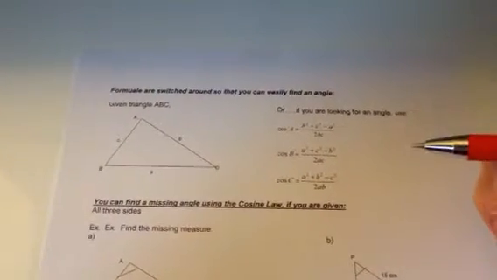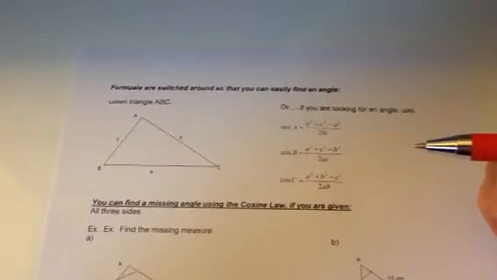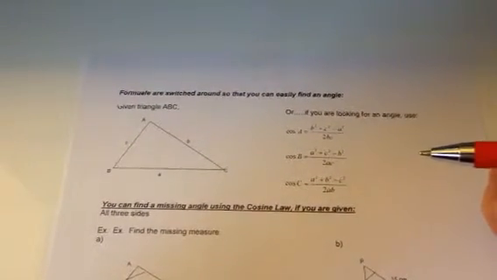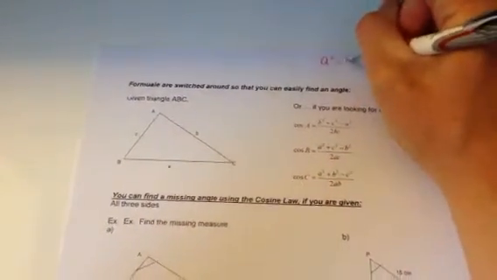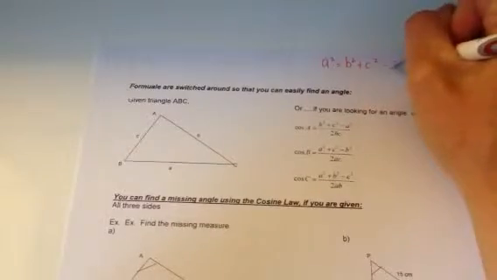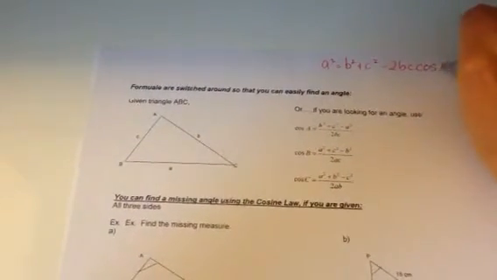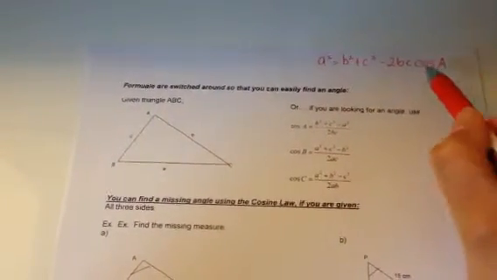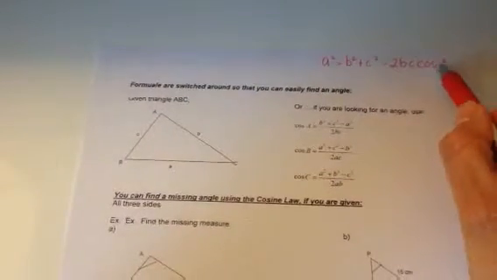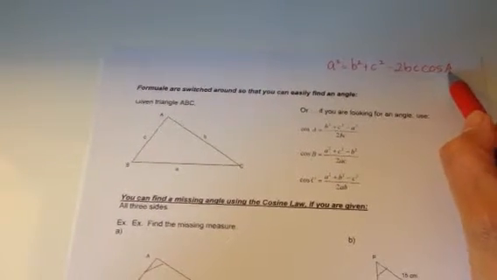Okay, so this is 6.4, the cosine law continued. So the other way, we just went over how to find an unknown side. You can of course also use this equation to find an unknown angle. All you're doing is switching around the formula. So if you have your a squared equals b squared plus c squared minus 2bc cos A from what we just saw in the previous example, our previous video.